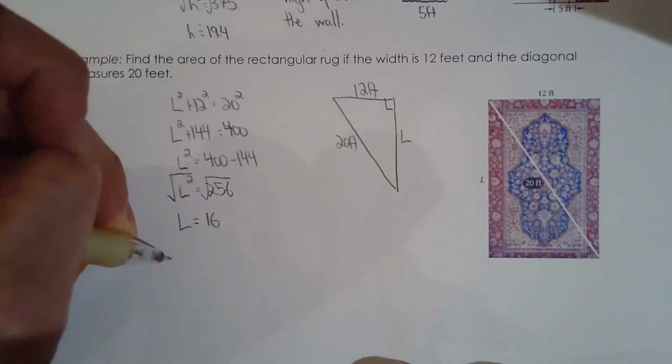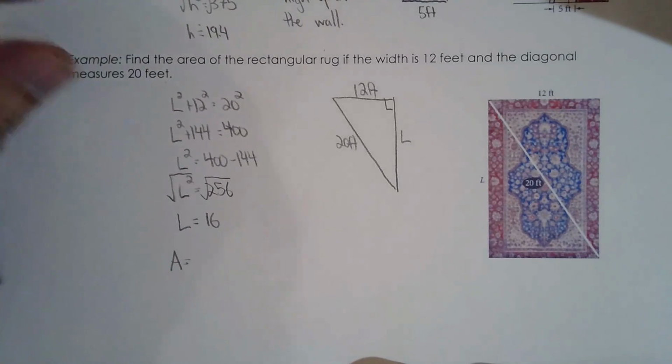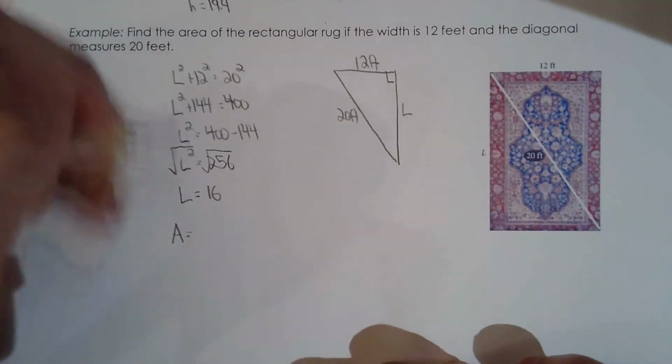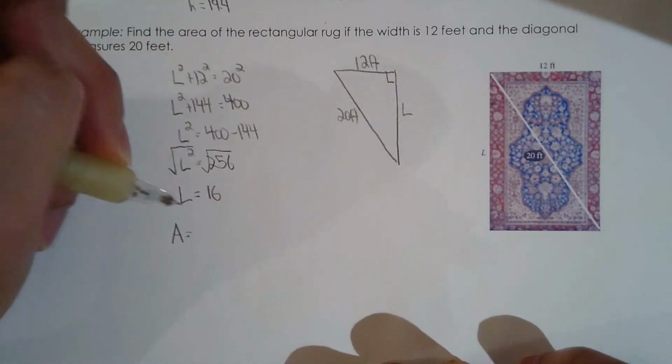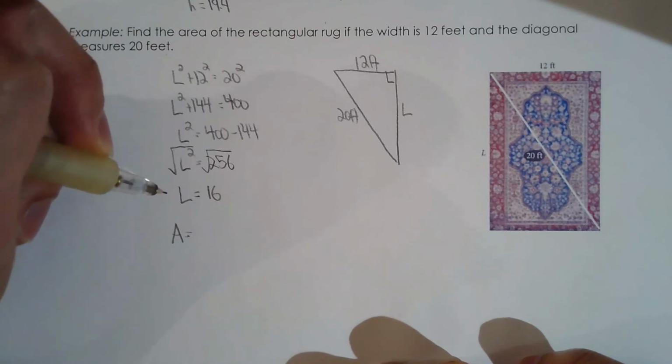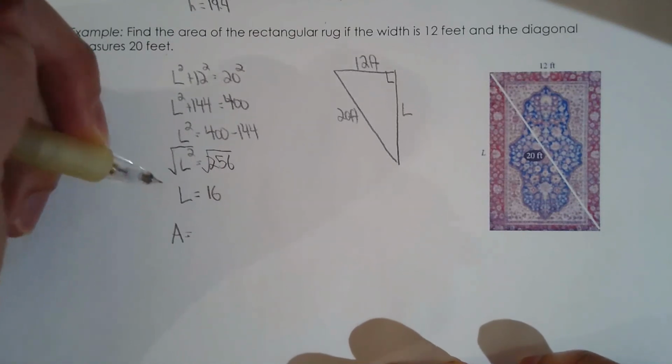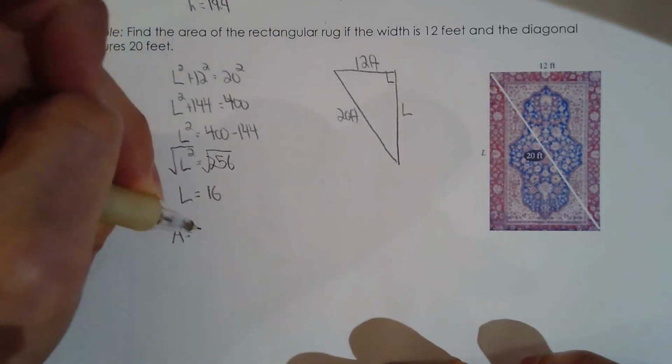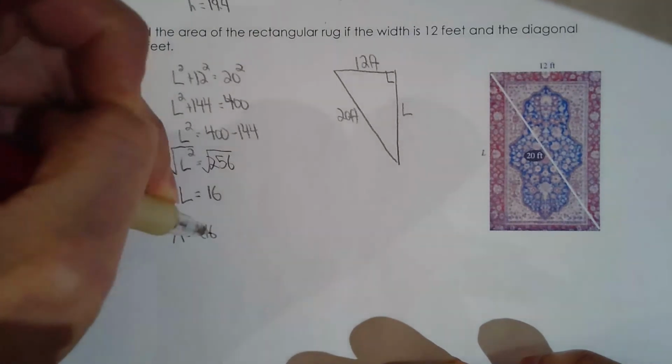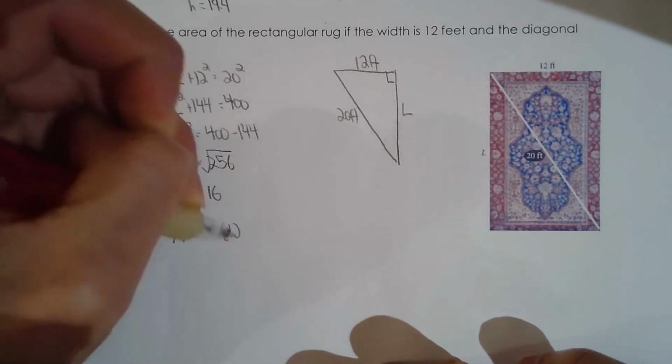So now that I have the length, be careful, the goal of the question is not to solve for the length of the rug, it's to solve for the area of the rug. So length times width. 16 times 12 is the answer.